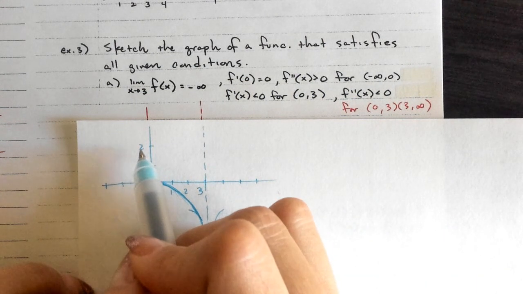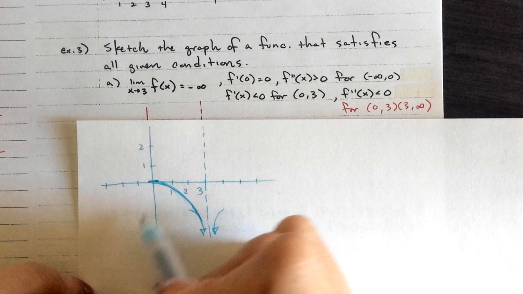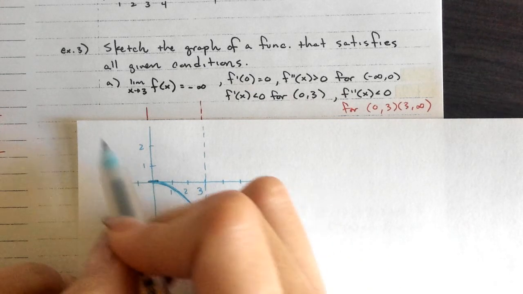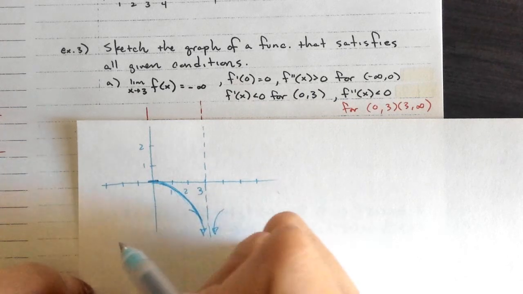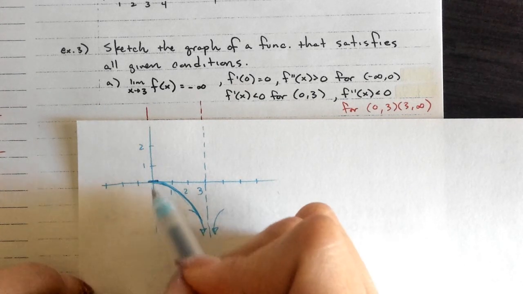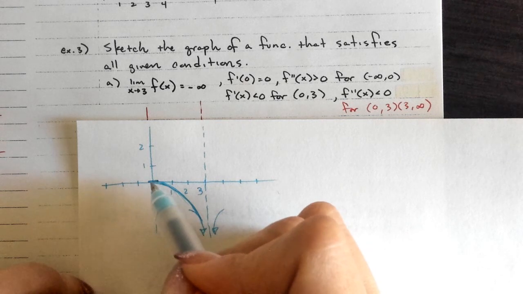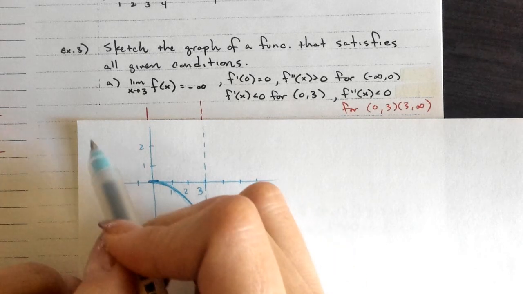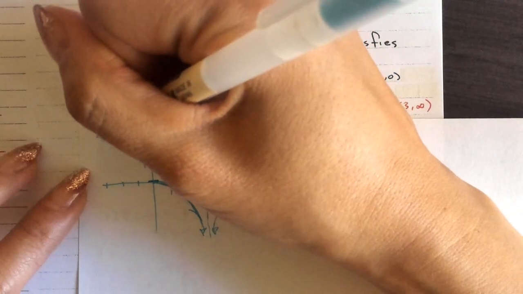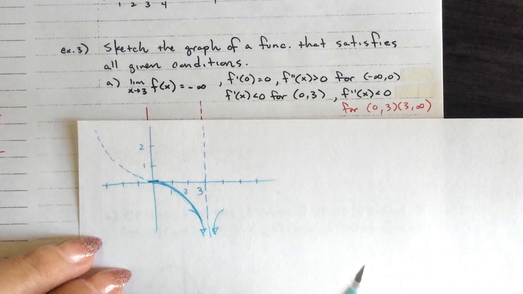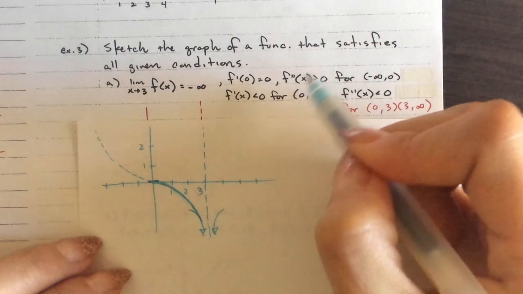Concave up. Well, I can go like this to go concave up, or I can go like this. I think it's going to be like this, because if I go like this, that's not a slope. That's like a weird corner thing. Something weird happens there if I go like that. But concave up, I can probably go like that. So I think it's like that. I'll fill it in a little bit, okay? But I think it's like that. Okay, I'm going to cross it off.